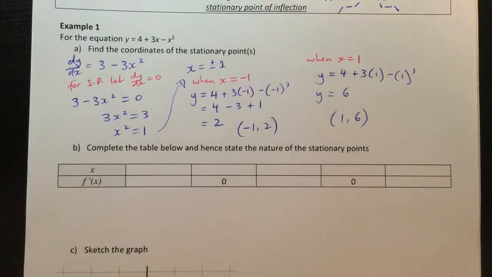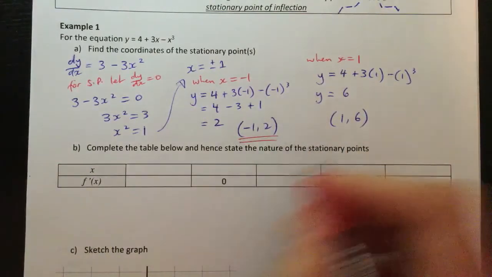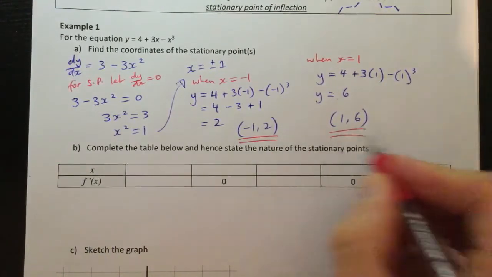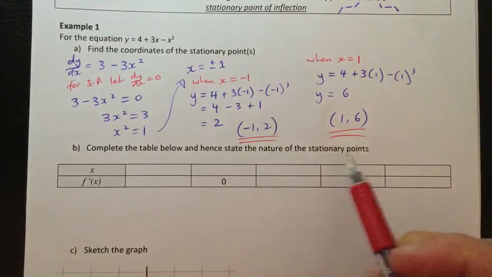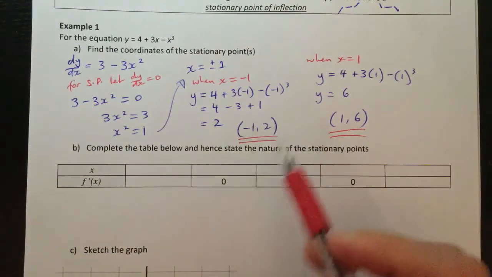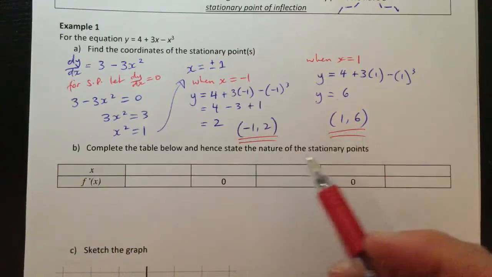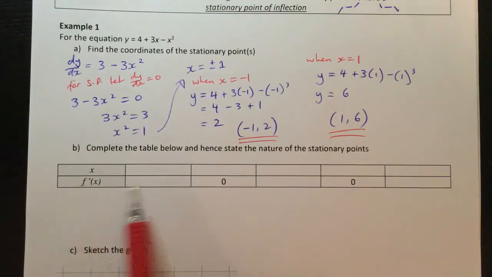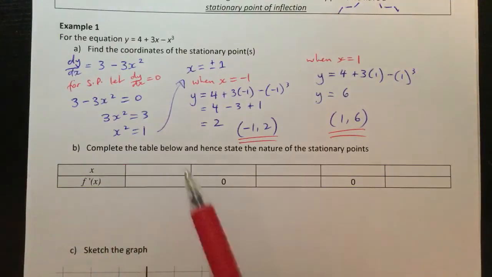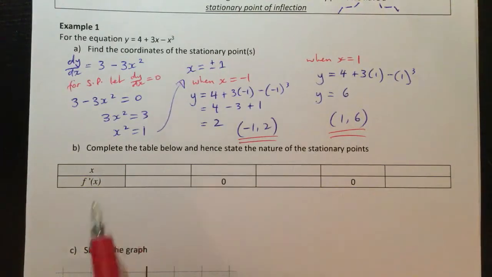Okay, so the coordinates of our two stationary points here are (-1, 2) and (1, 6). Now we're going to look at what type of stationary points these are. We're trying to work out: are they minimums, maximums, or points of inflection? We can set up a table like this, though you don't always have to set up a really neat table. You can do this in sketch form.